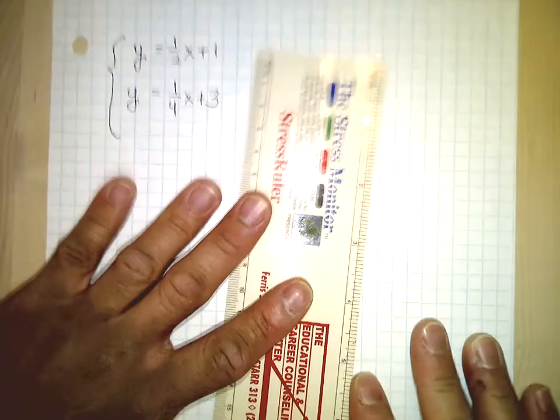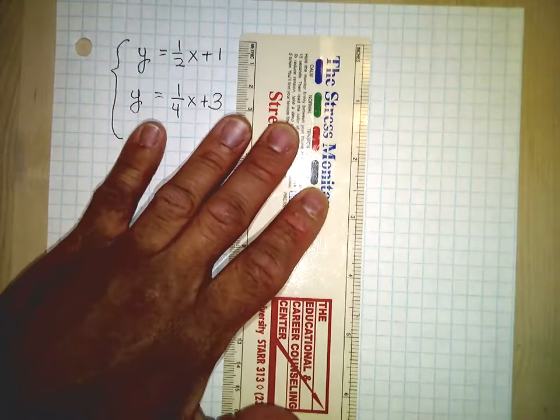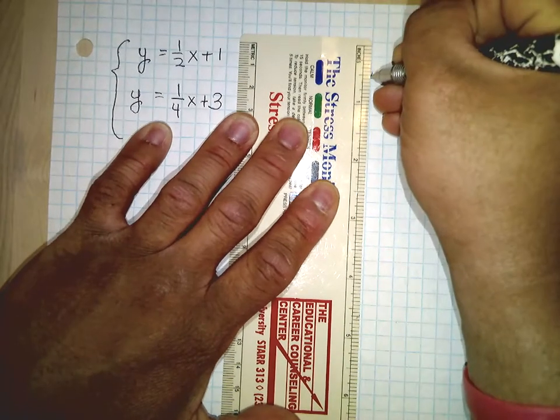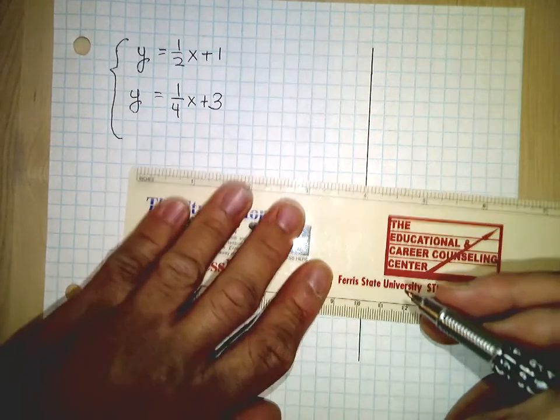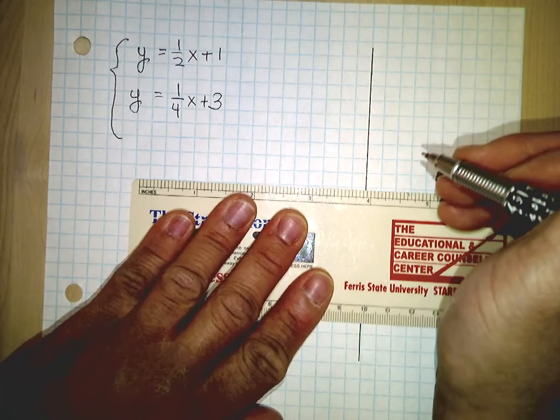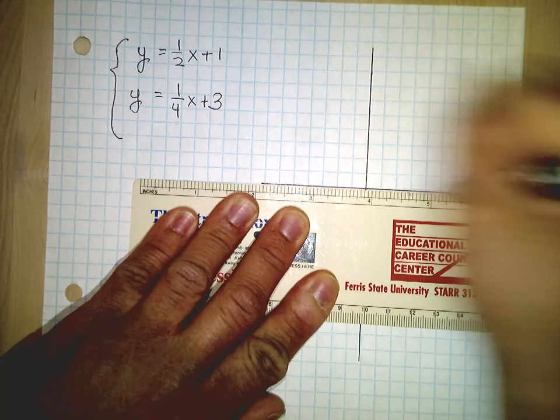All right, so let's set up the coordinate system just like before. All right, so here we go. I'm drawing the coordinate system.